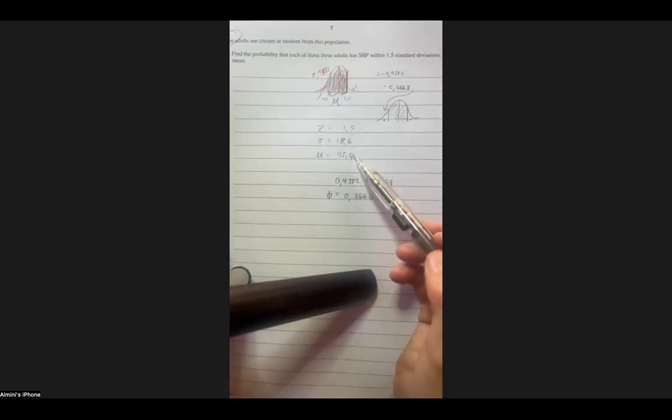And don't be worried if you also got distracted with, oh, I need the mean, I need the standard deviation. Sometimes you do need to go and check things that might not be relevant. So next time you don't use it so that you're quicker.